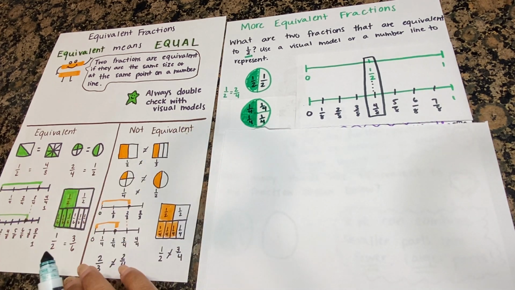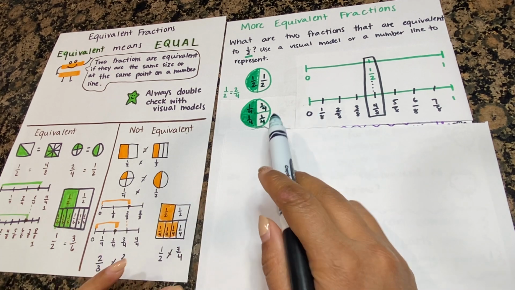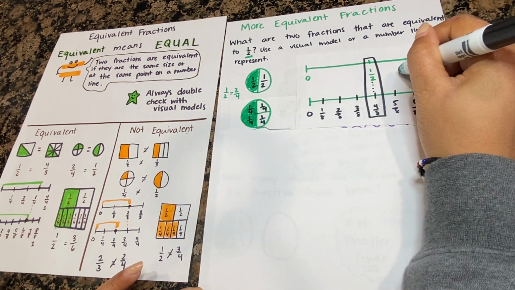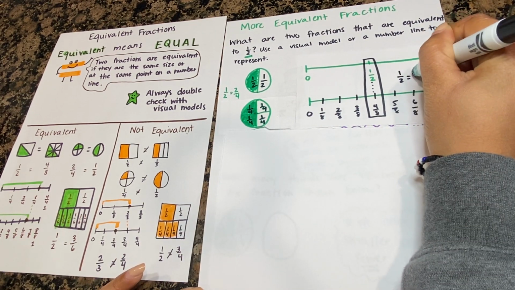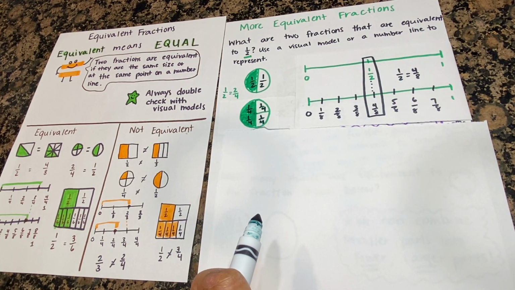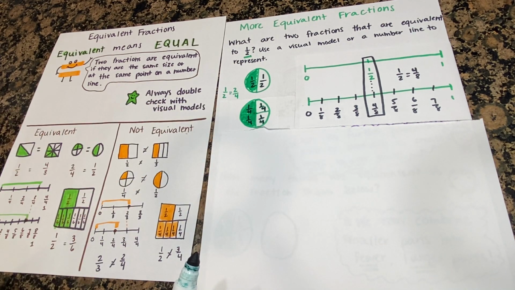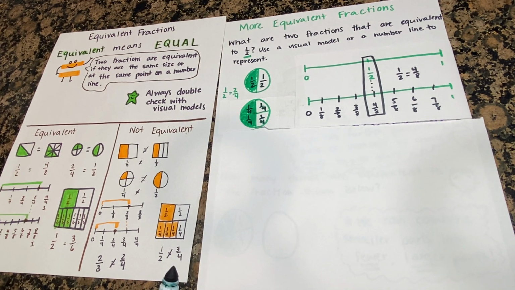So how did we create equivalent fractions in both of these pieces of work? Say it out loud. Yes, that's right. I heard you say that we partitioned the pieces on the visual model and on the number line into more smaller pieces.